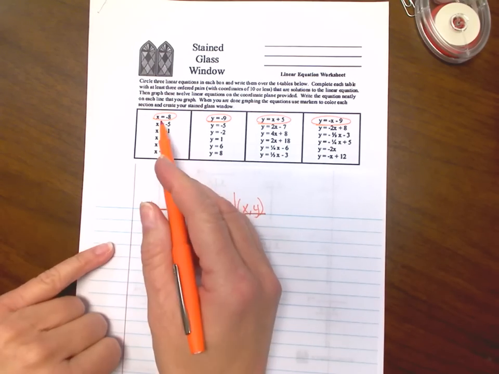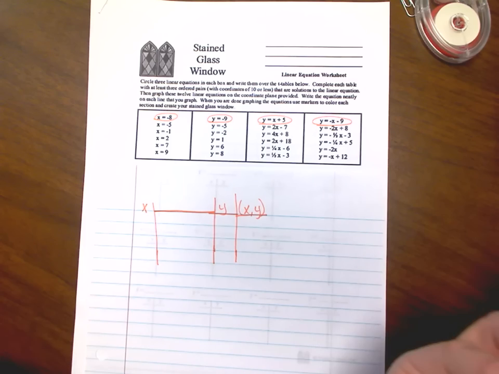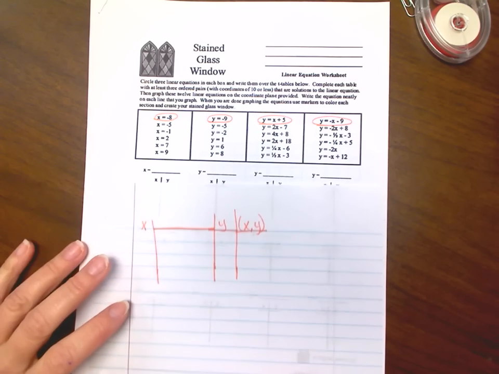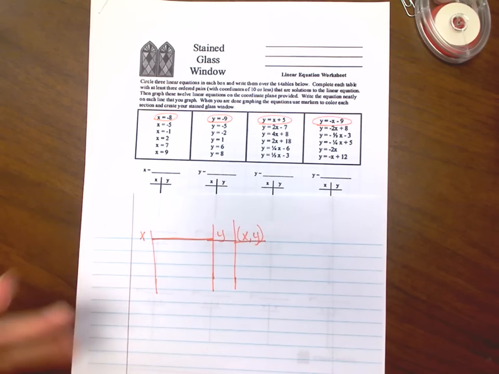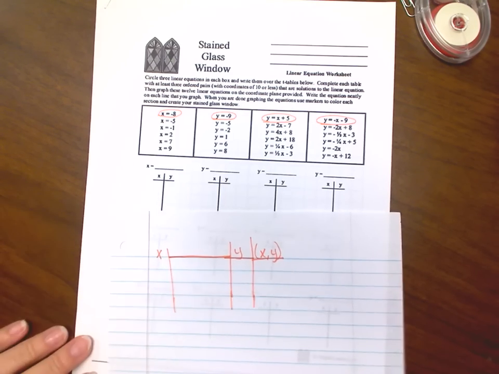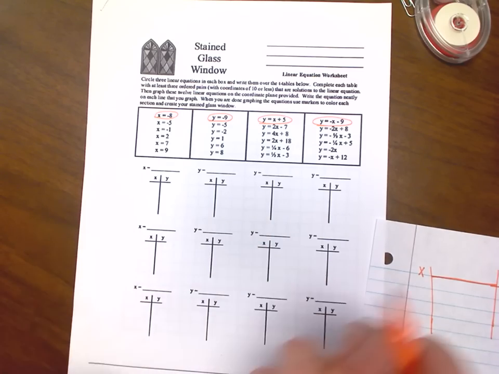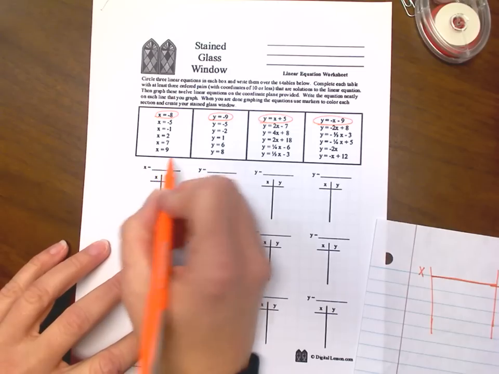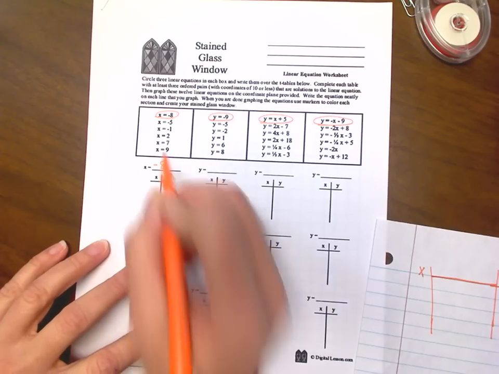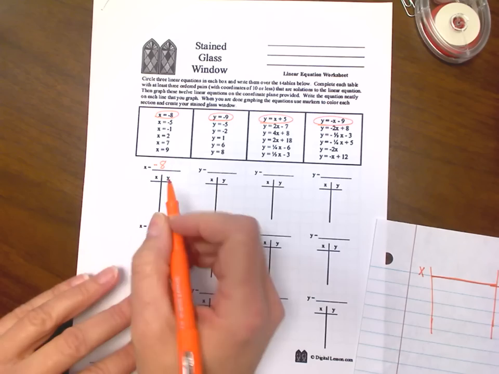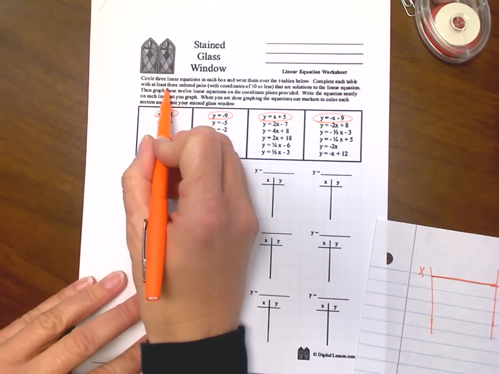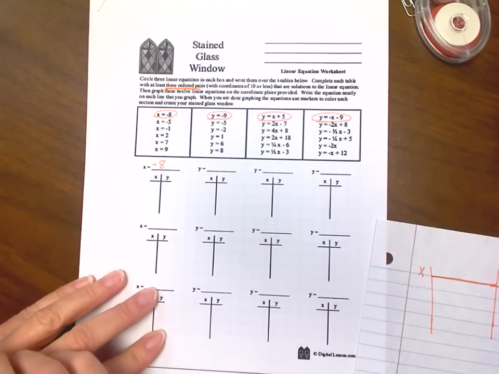Okay, so I picked x equals -8. This one's kind of easy, so you may want to just use the chart since it's not really a formula, but x is going to be -8. It says we have to at least list 3 ordered pairs.